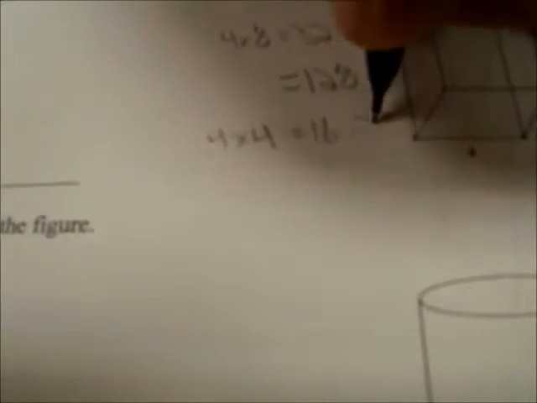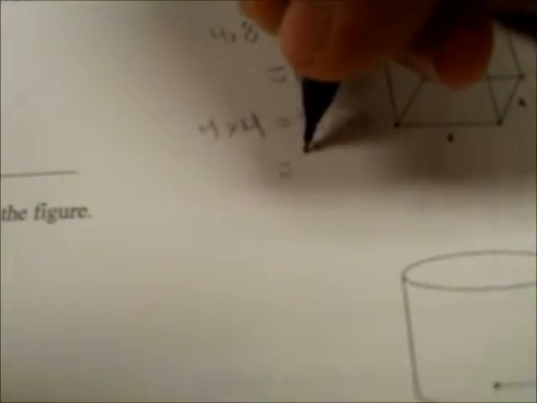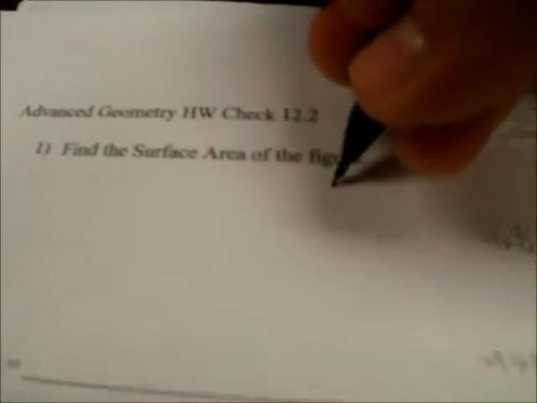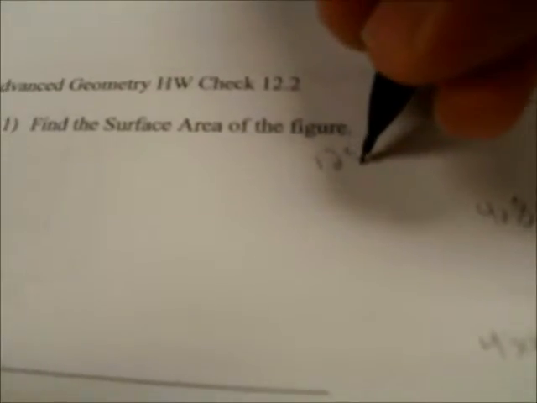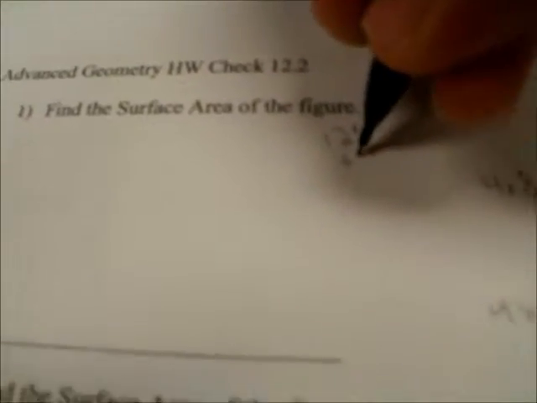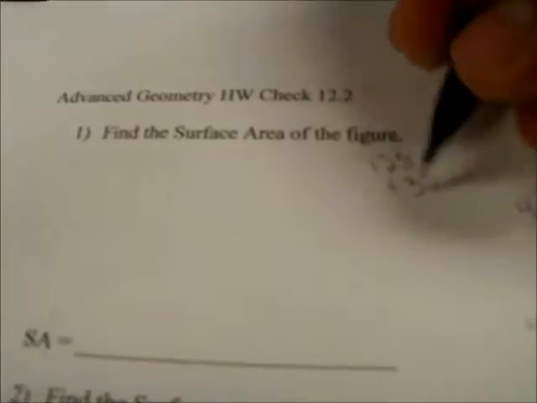Then 4 times 4 is 16, and then we will multiply by 2 and we will get 32. Then we times 32 times 4 to get 128. 128 plus 32 is 160, which is our answer.